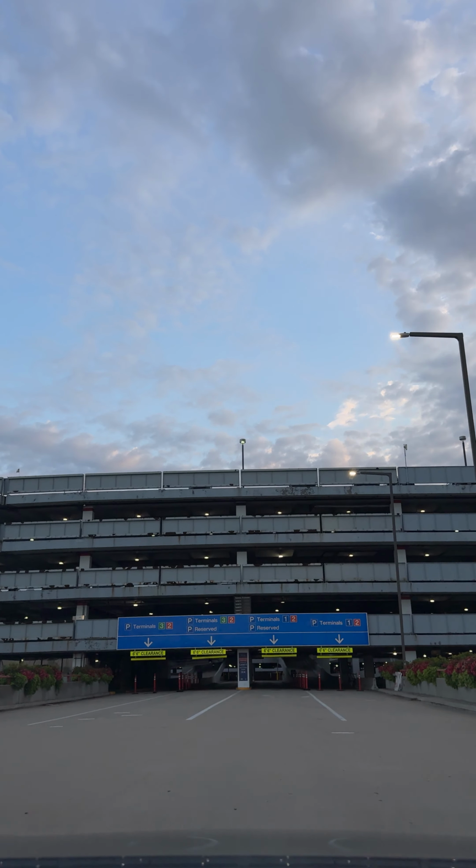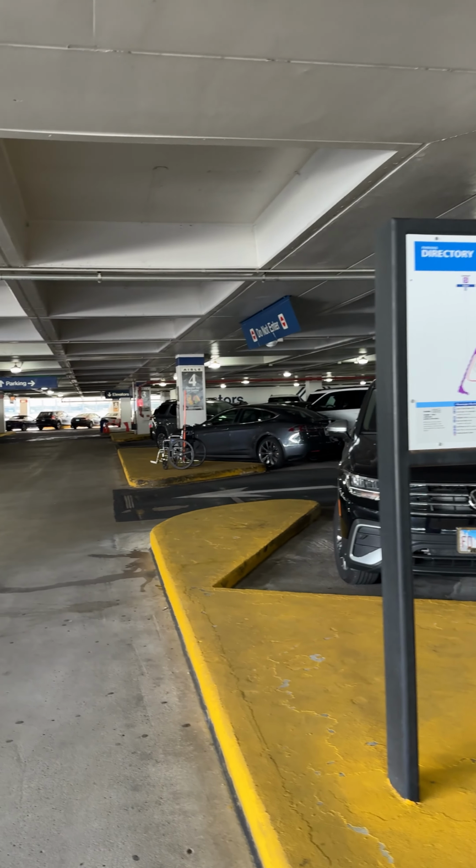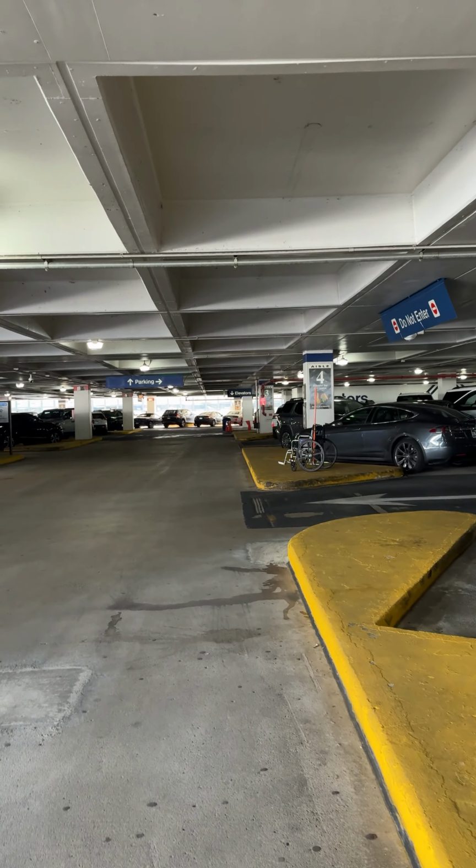And right now I'm just going to show you that on each level, it has something related to Chicago and sports. I'm on level 4 right now, and it is the Chicago Blackhawks. Also, I did notice that when you're parking, there's a sign that says center.